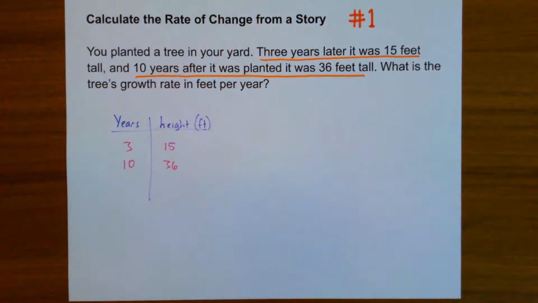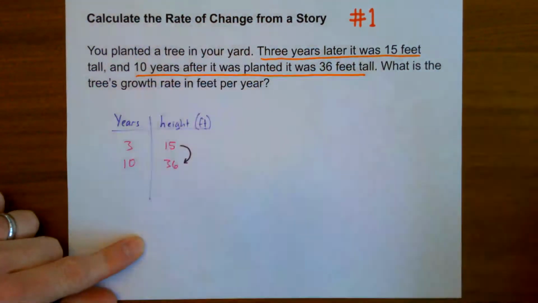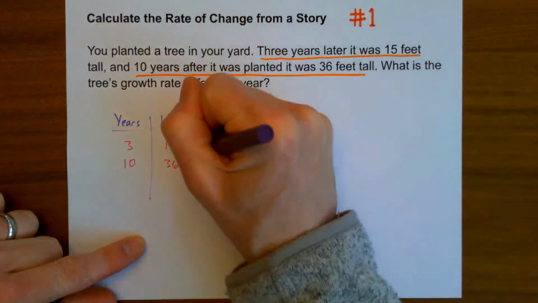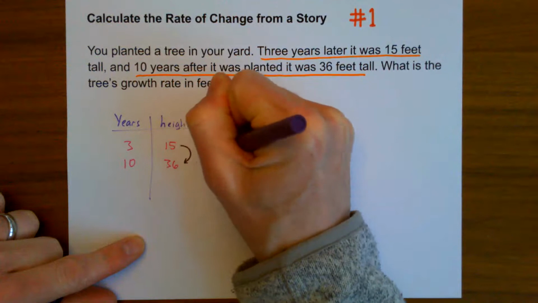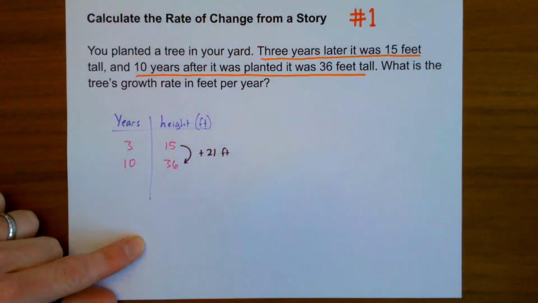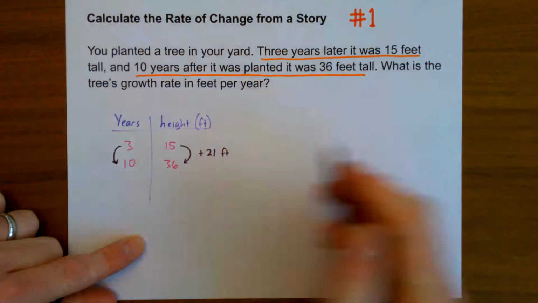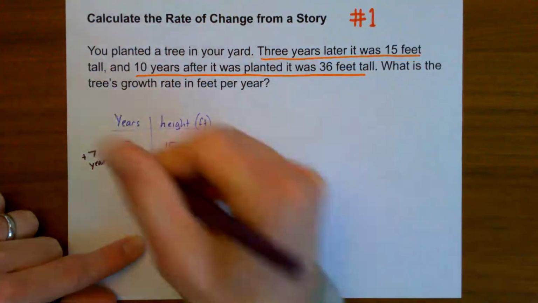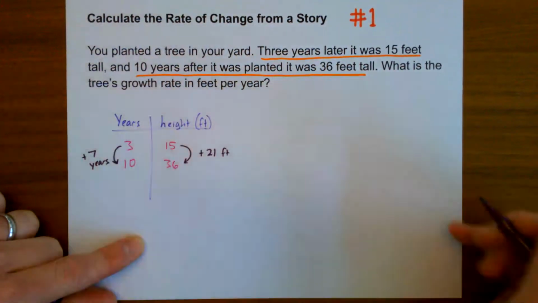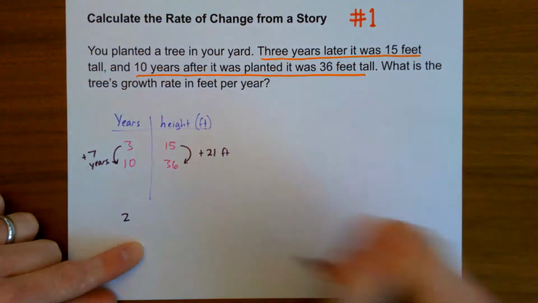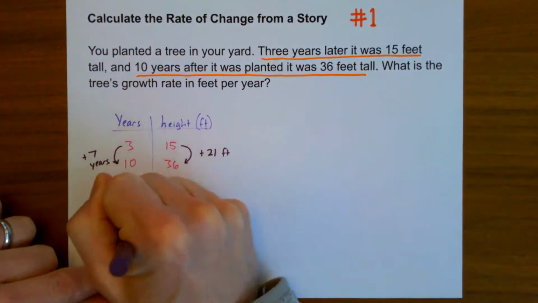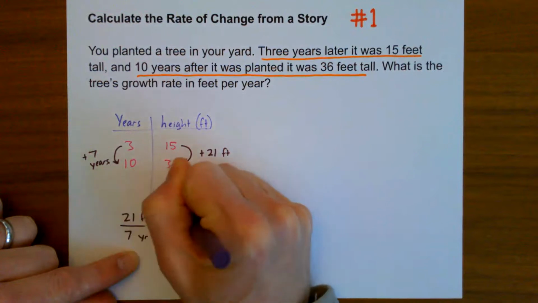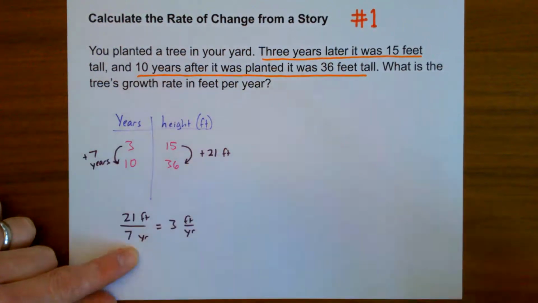So let's use this to see how much the height changes and how many years it takes to make that change. I can see from here to here, the tree grows from 15 feet tall to 36 feet tall, which is an increase of 21 feet. And it grows those 21 feet from 3 years to 10 years, or an increase of time of 7 years. So if it grows 21 feet in 7 years, I can get my growth rate in feet per year. 21 feet divided by 7 years gives me 3 feet per year.